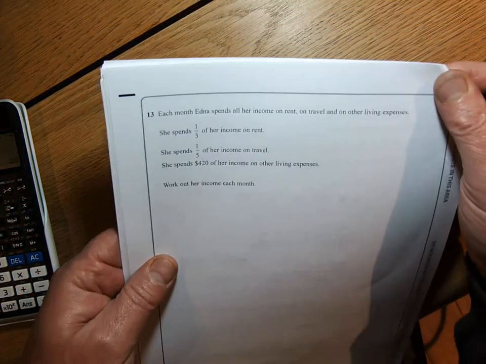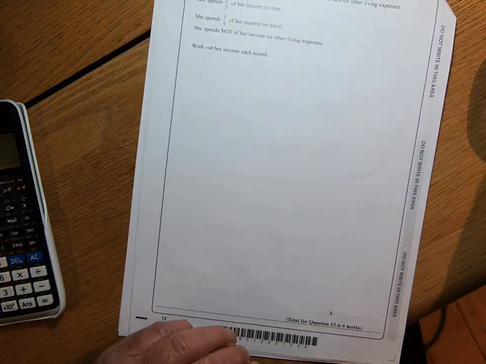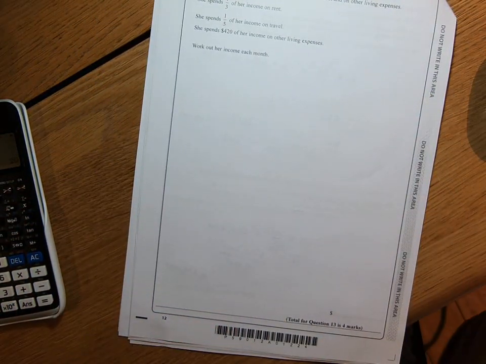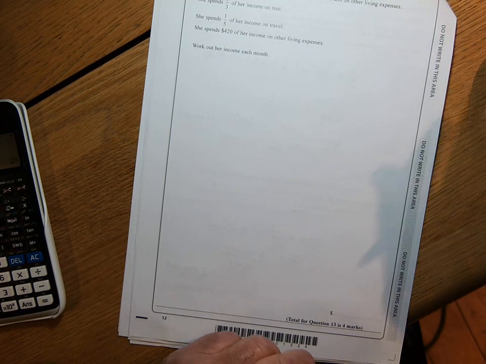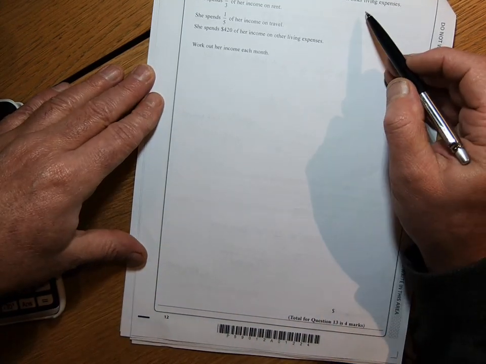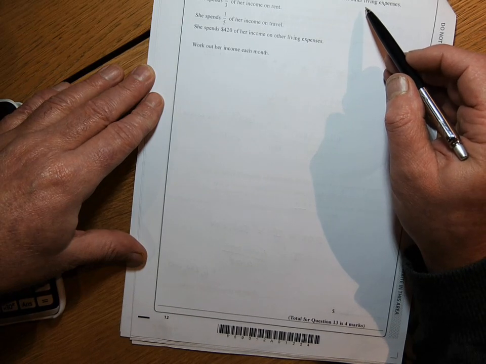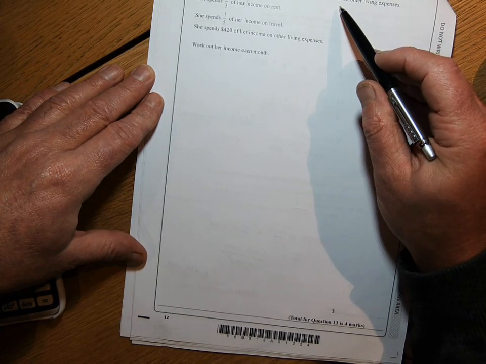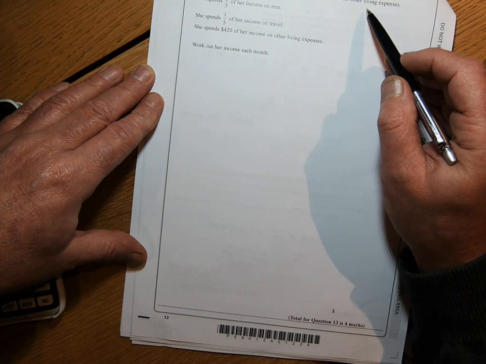To number 13. Okay, so practical problem. So Edna spends all her income on rent. So the first thing to do is work out what fraction she spends on her living expenses.